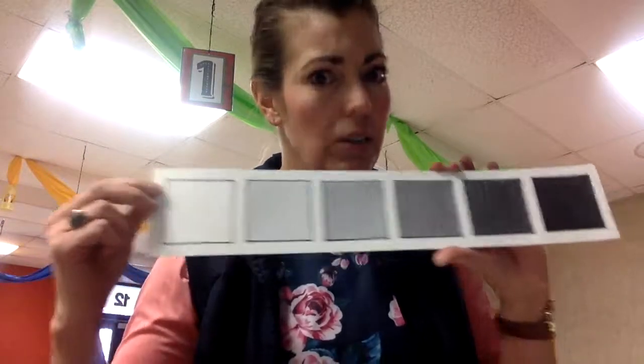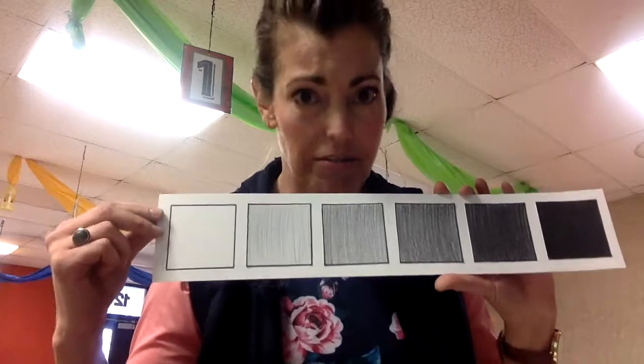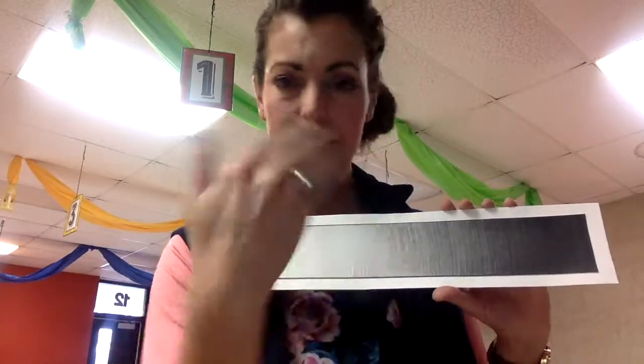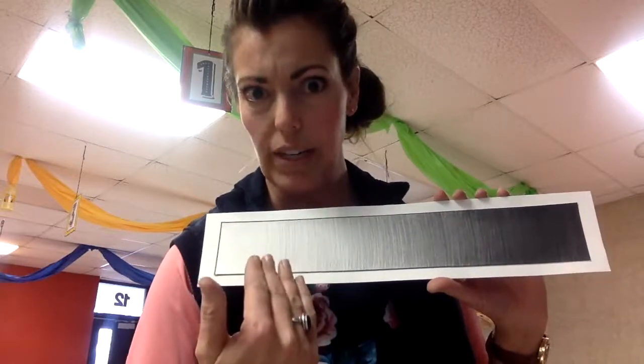So you're striving for all different values, very distinct and different from each other, and then blending them smoothly and slowly from one to the next, with no area in here where it's definitely one on one side, one on the other side. Good luck.